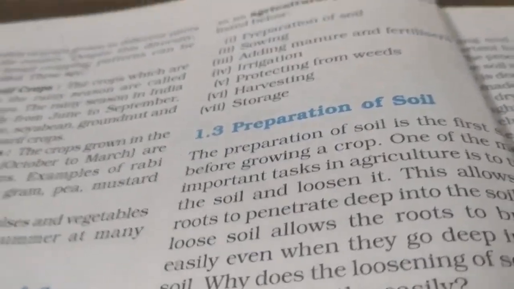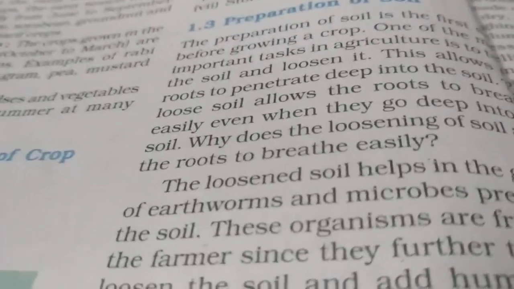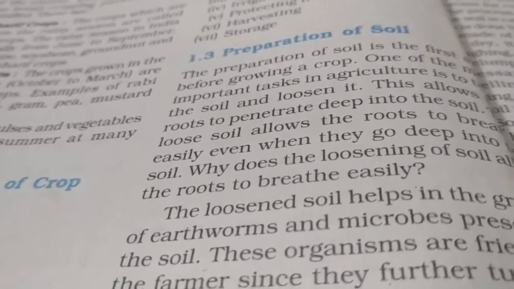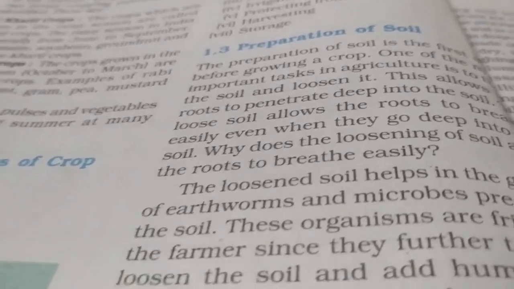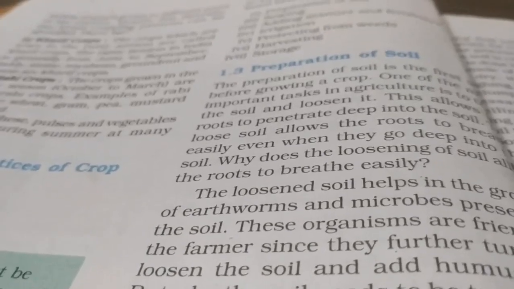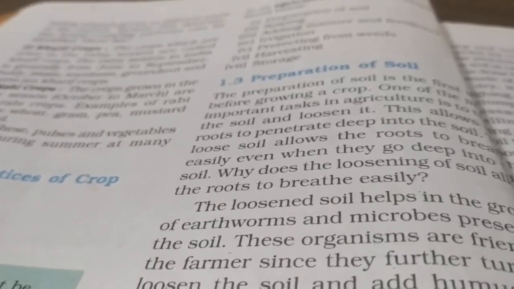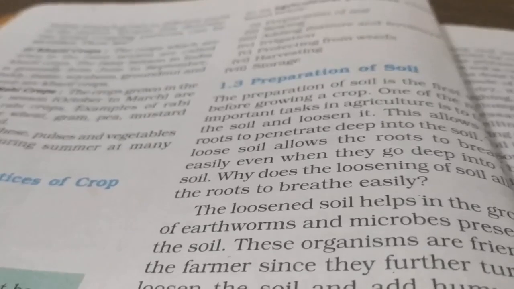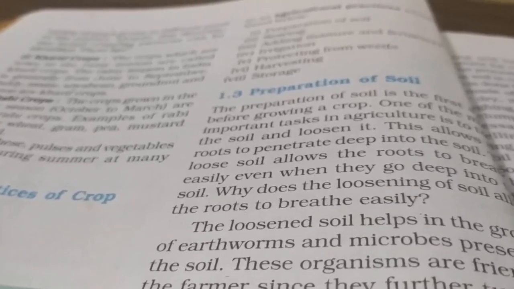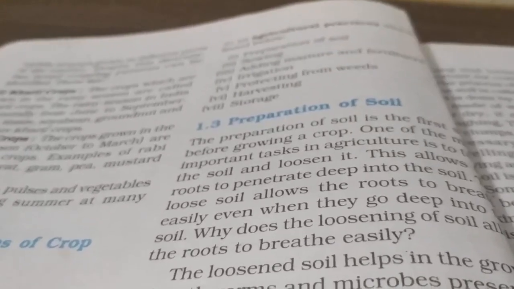Preparation of soil is the first step before growing a crop. One of the most important tasks in agriculture is to turn the soil and loosen it. This allows the roots to penetrate deep into the soil. The loose soil allows the roots to breathe easily even when they go deep into the soil. Why does the loosening of soil allow the roots to breathe easily? So preparation of soil is the best and most important step.